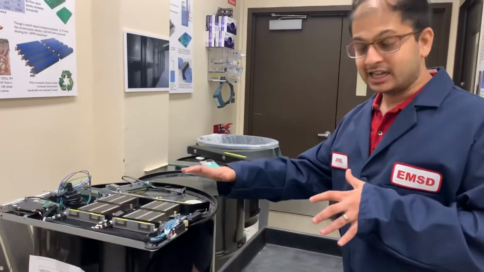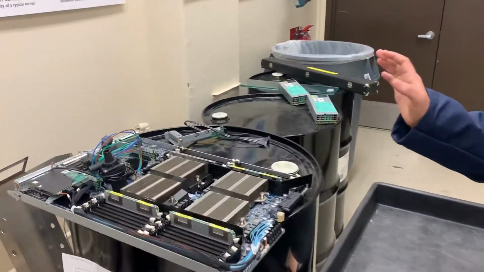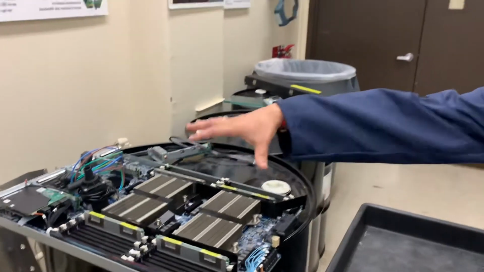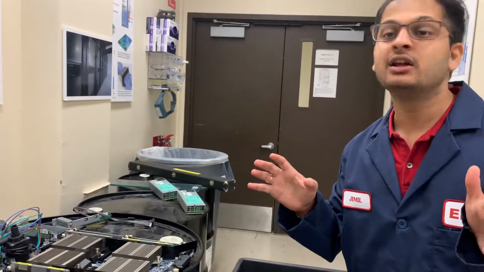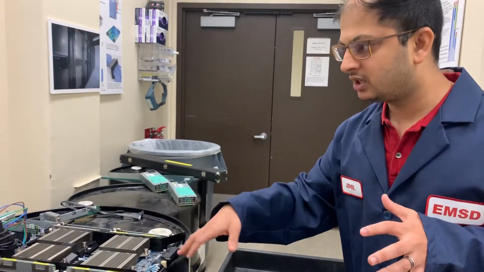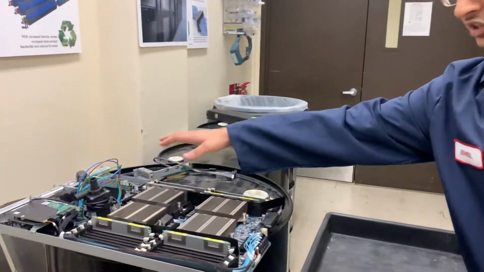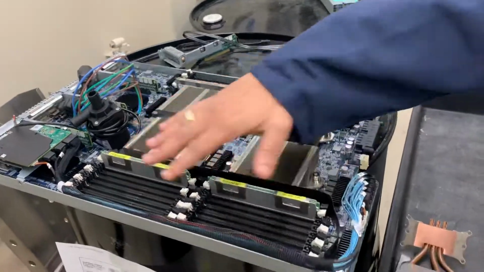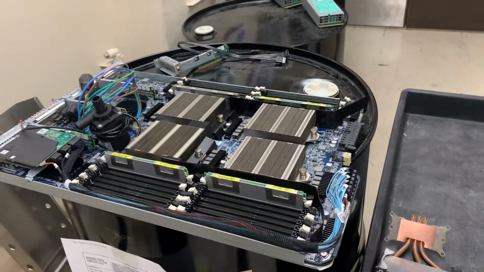So here you can see it's a high performance computing server which has 4 CPUs, that is called computer processing units. Those are the brains of the computer. It has hard drives and also the accelerator cards. Here you can put the RAMs and also GPU cards.